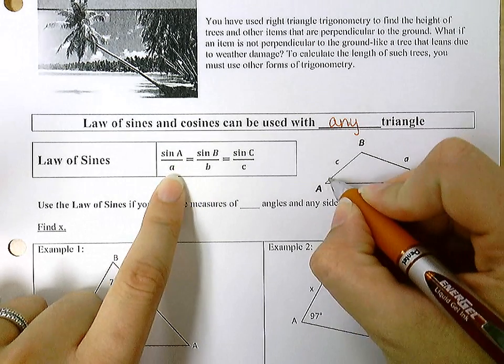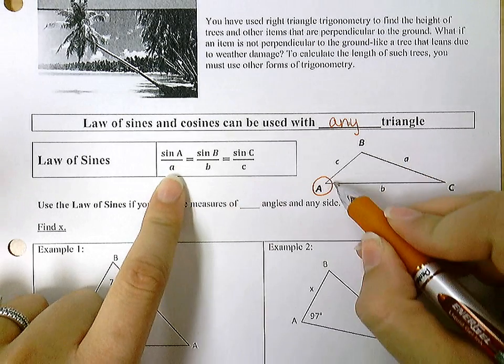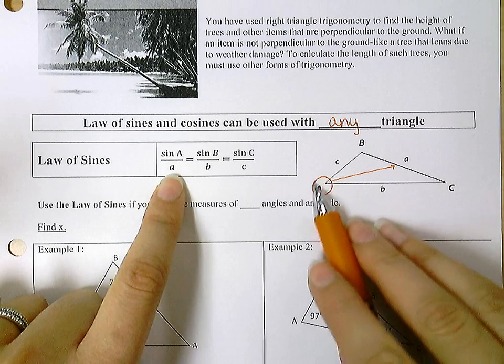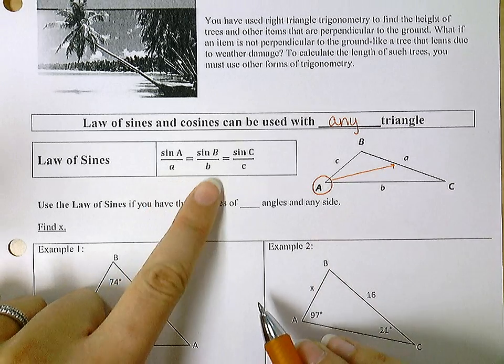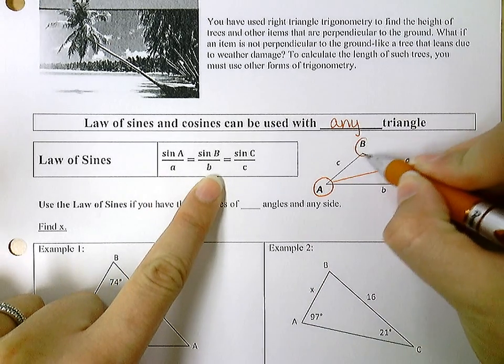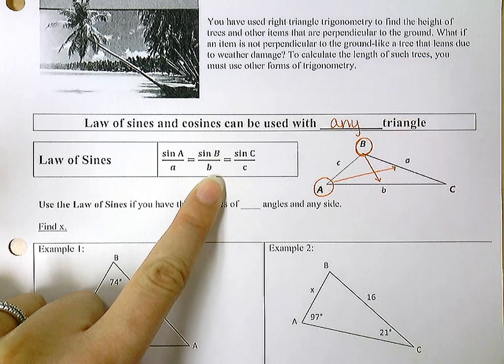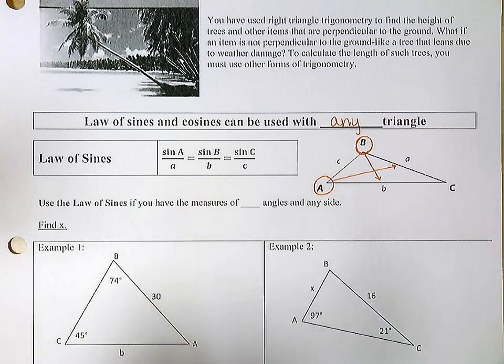Sine of angle A is over lowercase a, which is always its opposite side. Same thing with B: if I have angle B, it's always over its opposite side. That's where they're getting that lowercase b from.